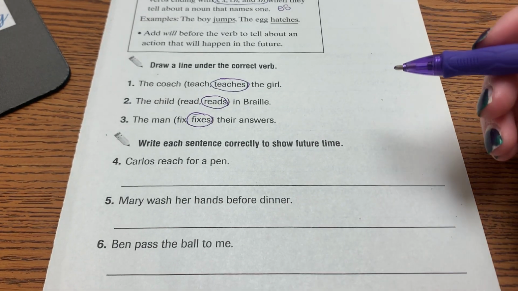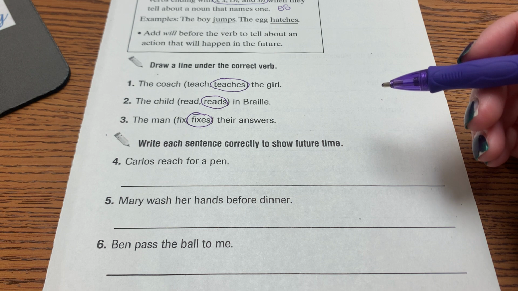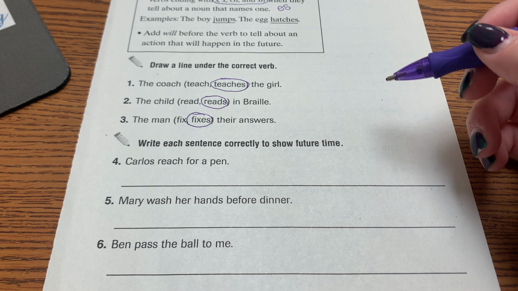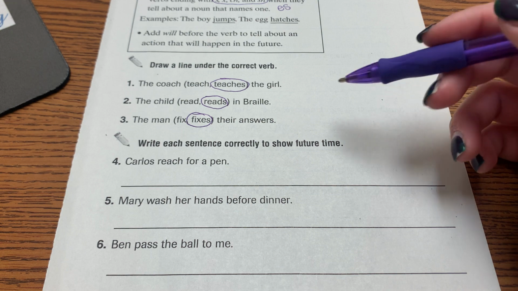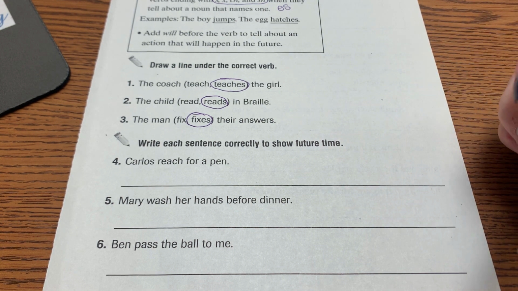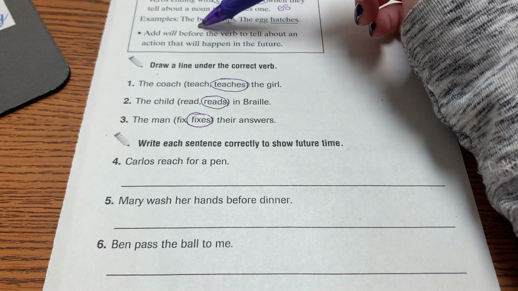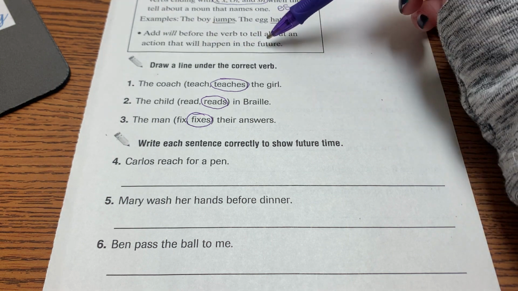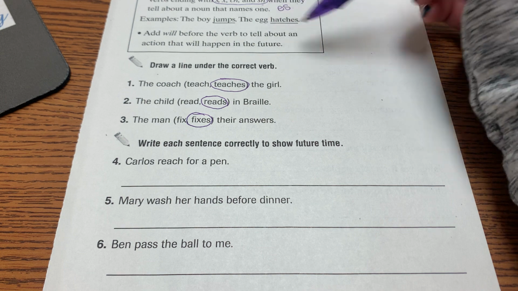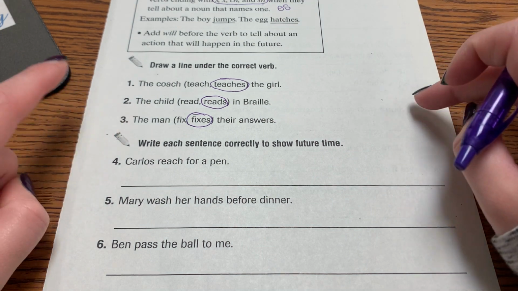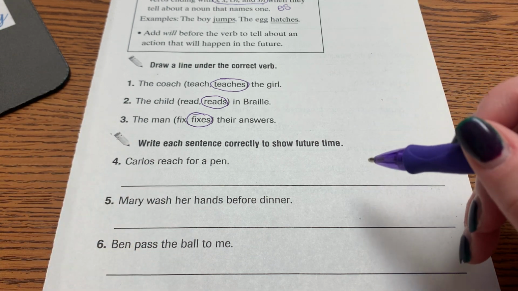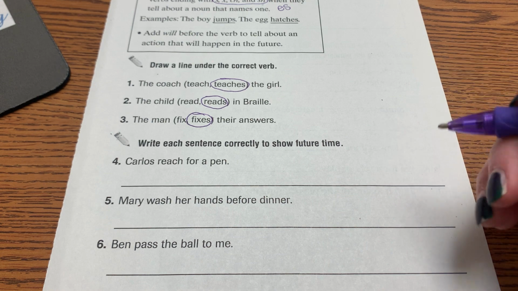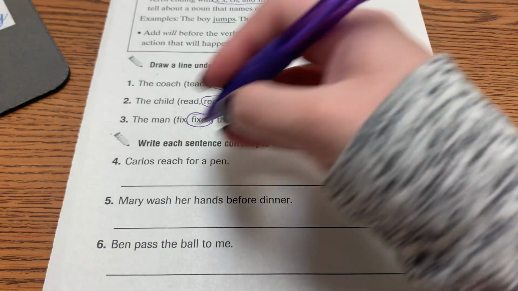4, 5, and 6, write each sentence correctly to show future time. Carlos reach for a pen. So we need to add the word will in front of it. Up here it says add will before a verb to tell about an action that will happen in the future. When you're adding ES and S, it's happening in the present, and present means happening now. Past means it already happened, and future means that it will happen. So if something will happen in the future, we add a will. Carlos will reach for a pen.